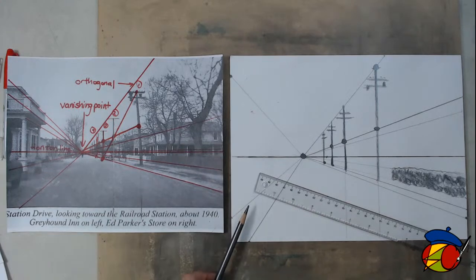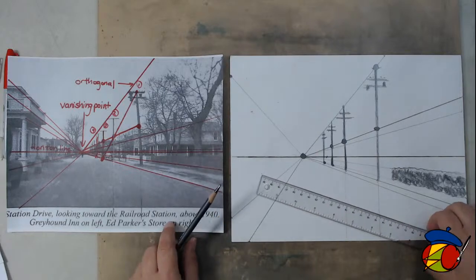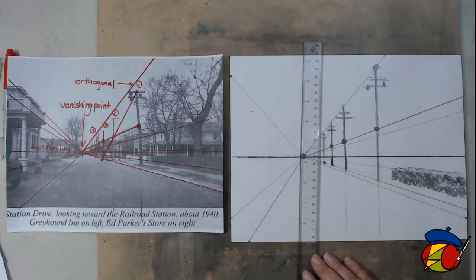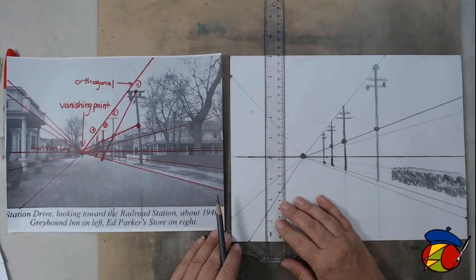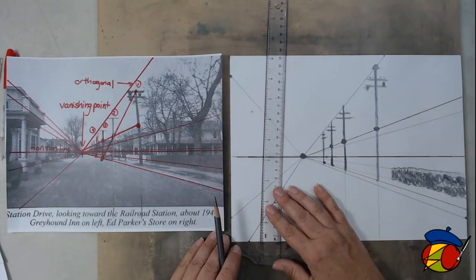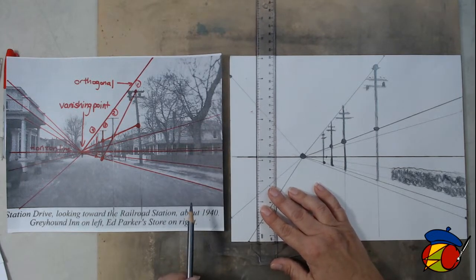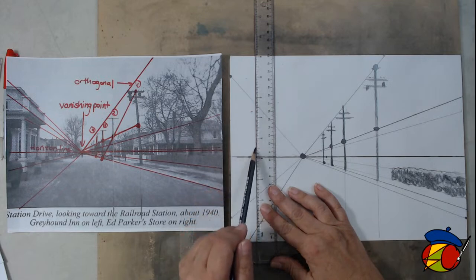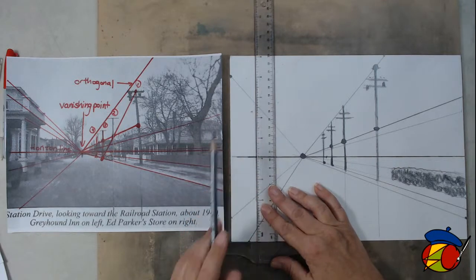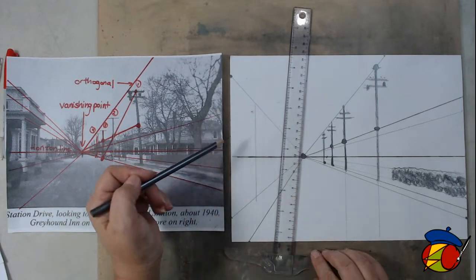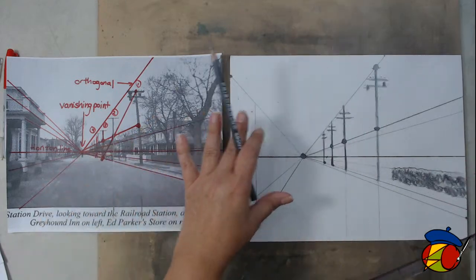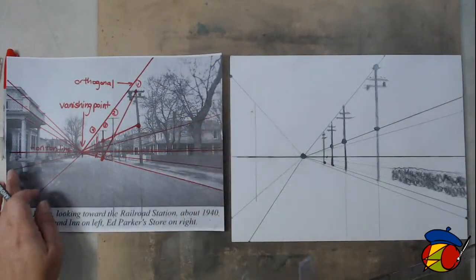Now I marked generally where the top and bottom of the building would be, but I'm not going to do the detailed building that's on the left. But I do want to at least mark where the side of a building might be on the edge here. So I'm going to drop a vertical here. Now I'm not going to be able to see the whole side of this building.